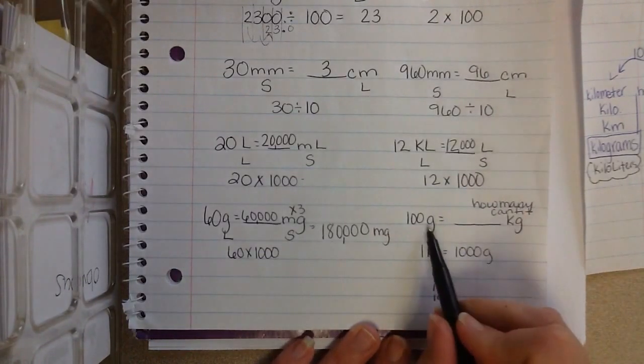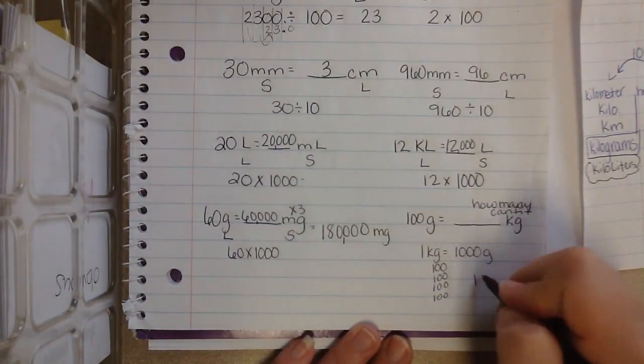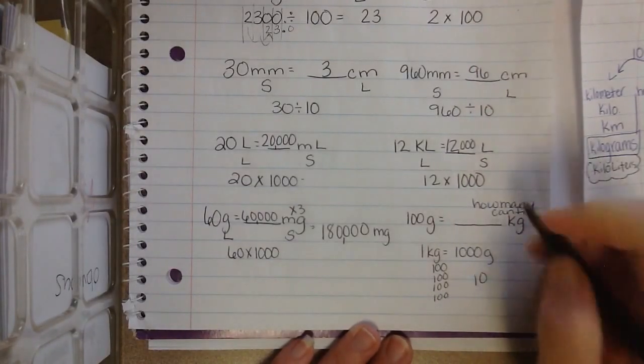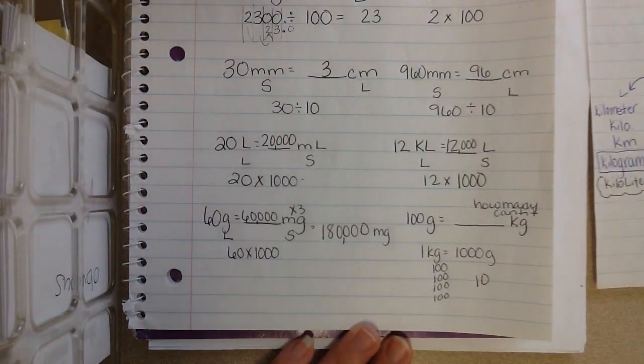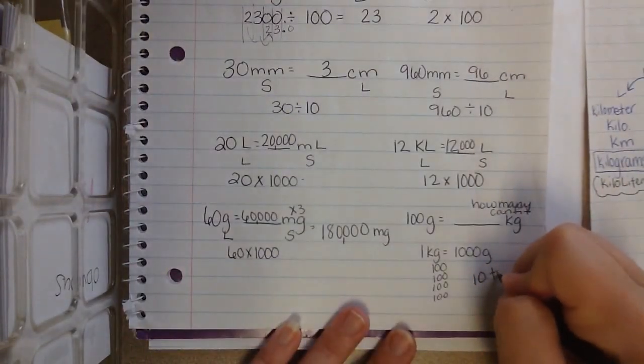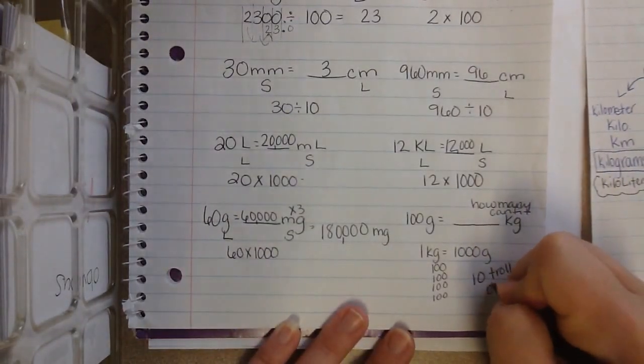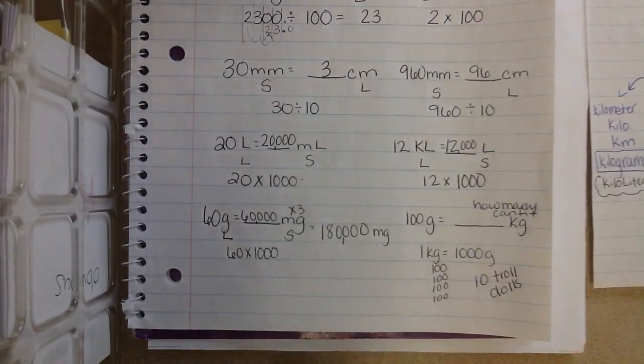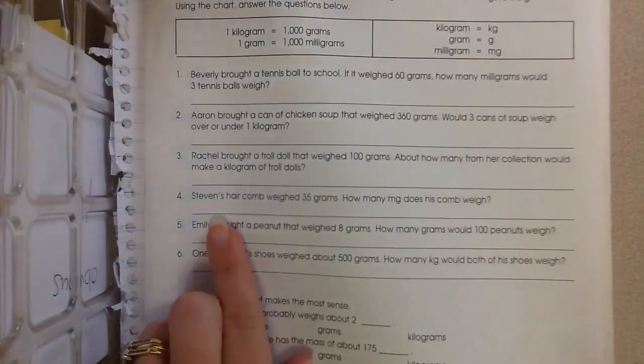Well, I already know that 10 are going to fit inside. So 10, what was the question? How many troll dolls? We would be able to fit 10 troll dolls. I'm going to flip over and let's practice. 2 more. And we're going to pause the video each time and you complete them.